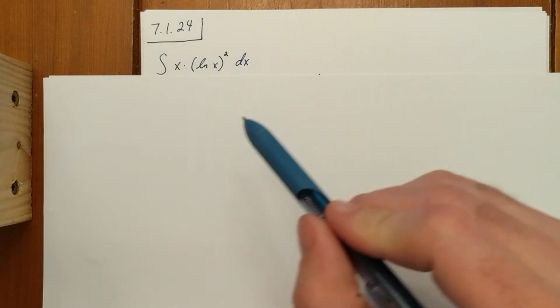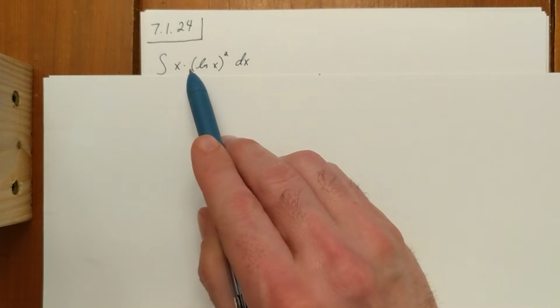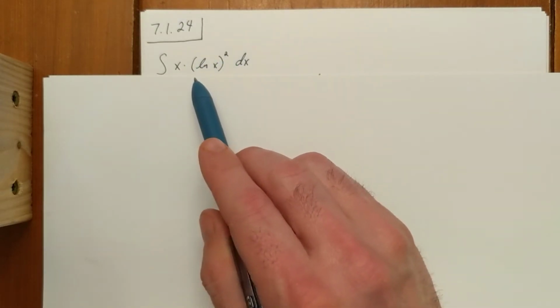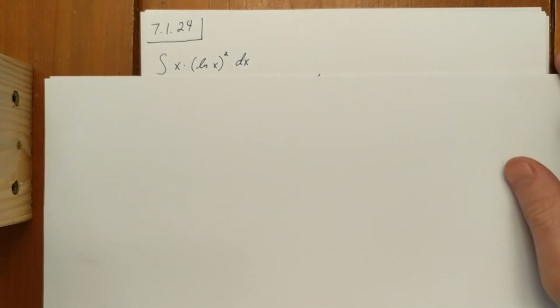7.1, number 24, we've got an integral here of a product of x times the natural log of x quantity squared. Two separate parts, derivatives don't match up. Let's go integration by parts.